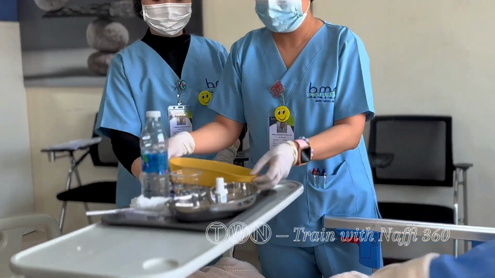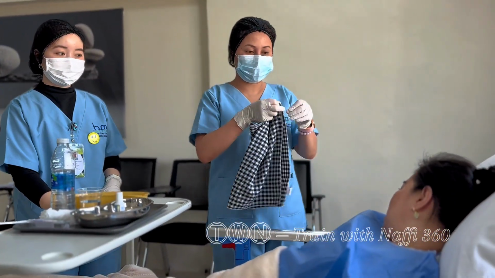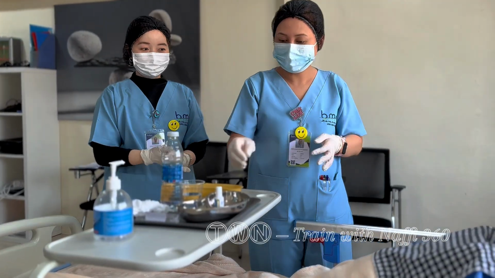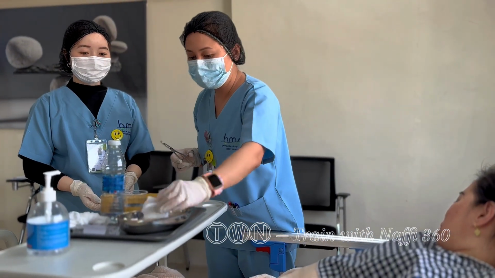Through consistent practice and guided instructions, they become capable of performing oral care procedures effectively, safely, and with high standards of patient care.